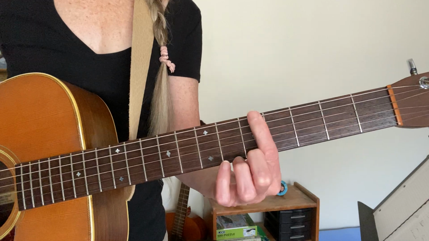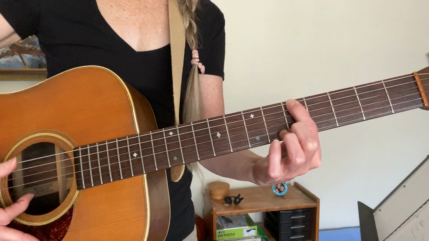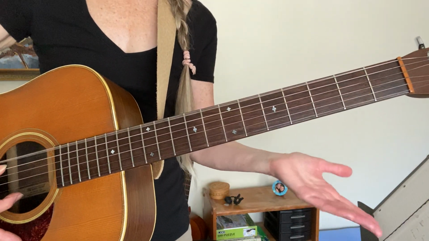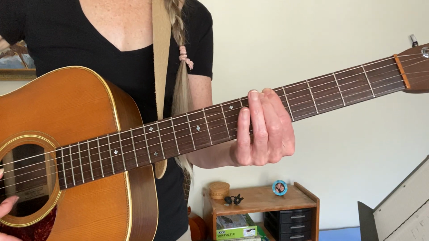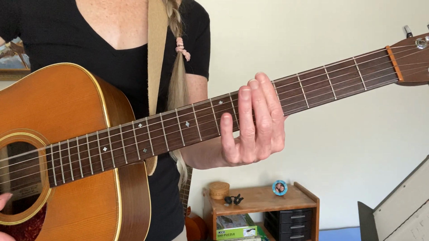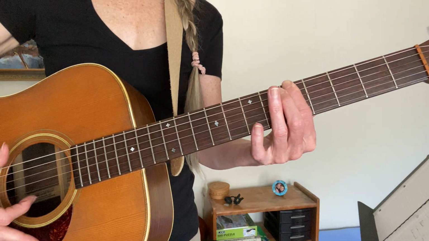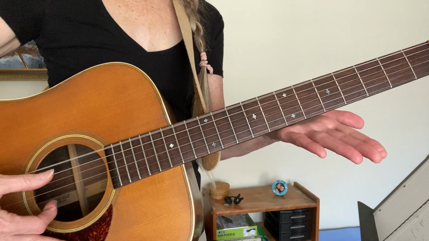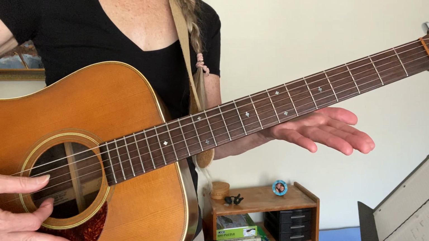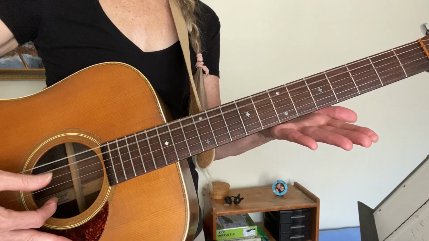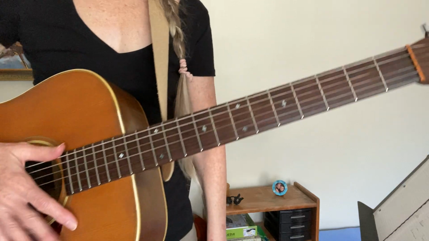So remember, the fourth note is right here, and that interval, we call this an interval, 1, 4. We call this an interval of a fourth. Sounds like that. And we can also play it by going from this string. So this is a fourth.